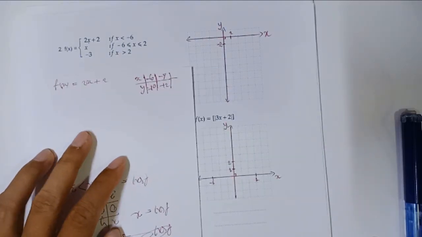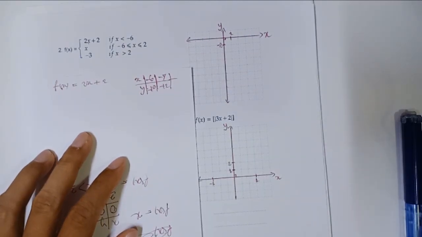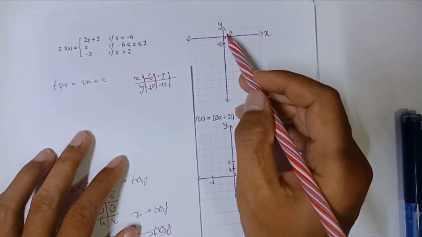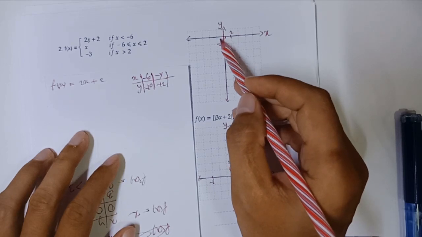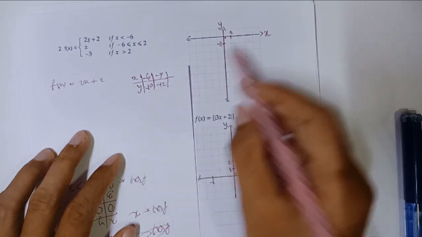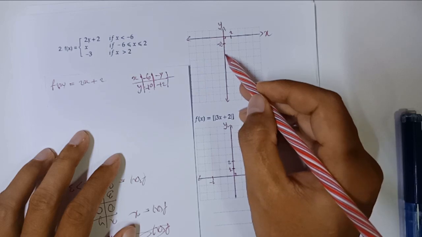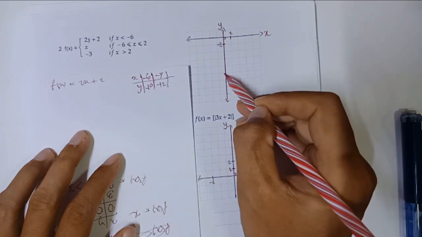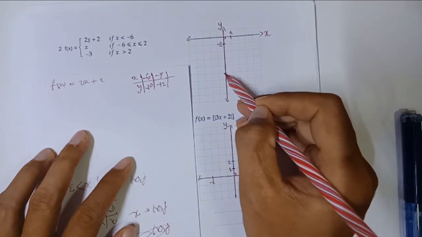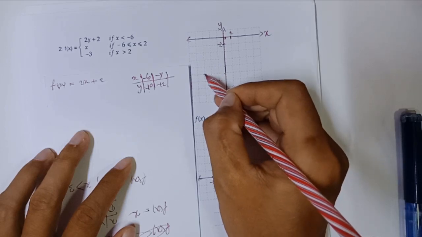Let's graph this. When your x is -6, your y is -10. So -6 first, 2, 4, 6, 8, 10, -10, and -6 somewhere here.